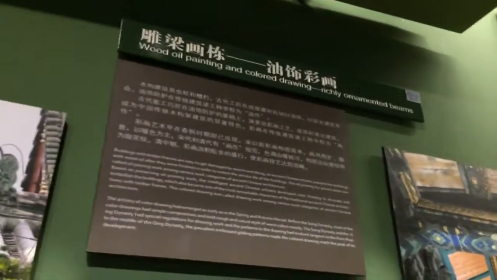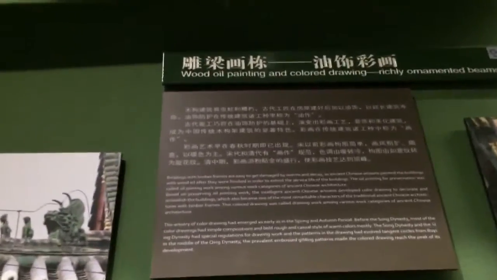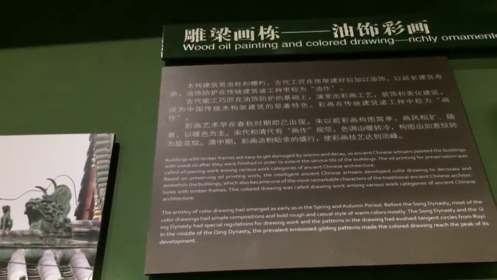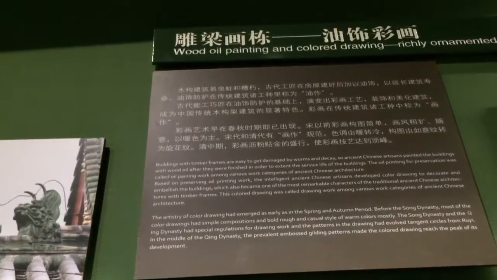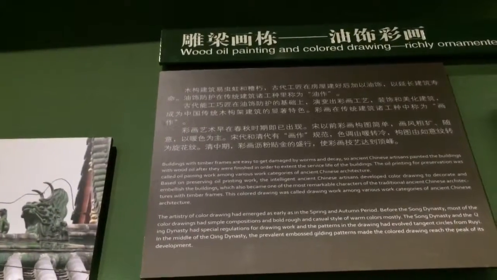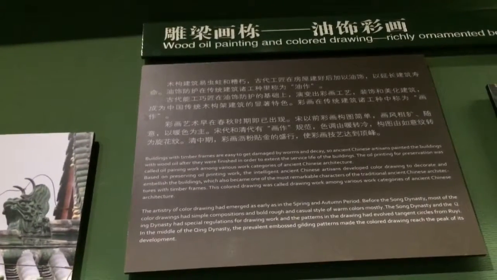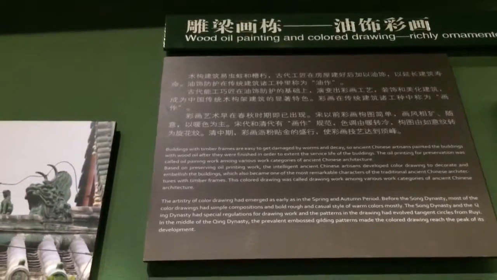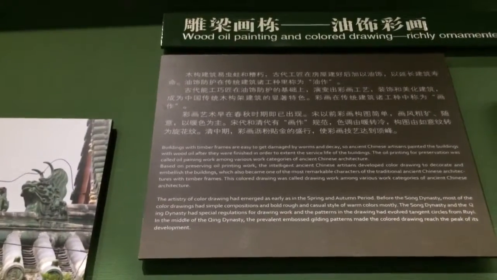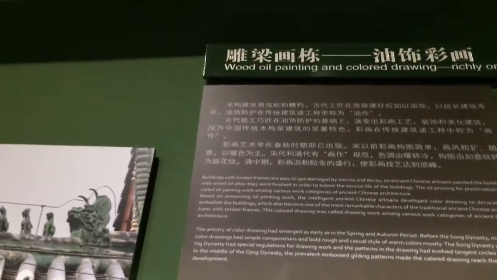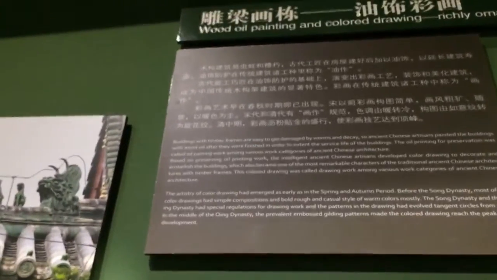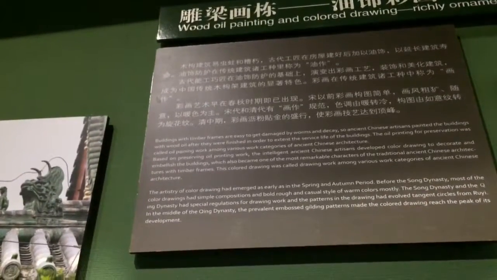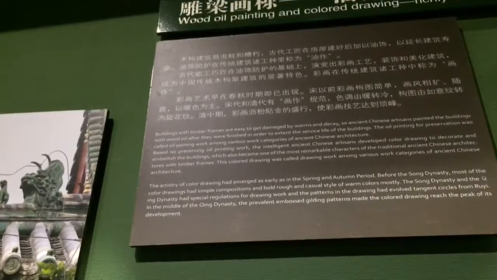Wood oil painting, colored drawings, richly ornamented beams. Buildings with timber frames are easy to get damaged by worms and decay. The ancient Chinese artisans painted the buildings with wood oil after they were finished in order to extend the service life of the buildings. Oil printing for preservation was called oil painting work among various work categories in ancient Chinese architecture. Based on preserving oil printing work, the intelligent ancient Chinese artisans developed colored drawing to decorate and embellish the buildings.